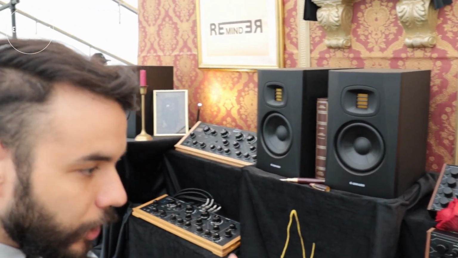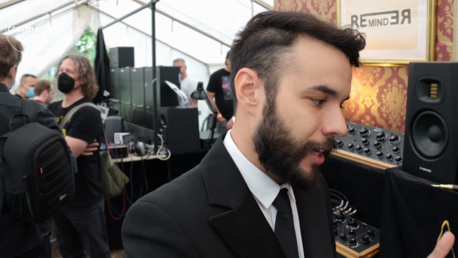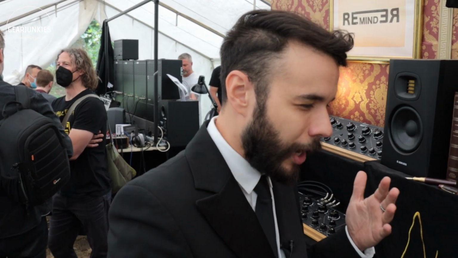So it's a really complex machine, but it allows you to be really creative. You can stimulate your creativity immediately when you use it.